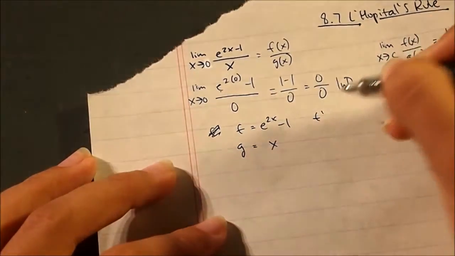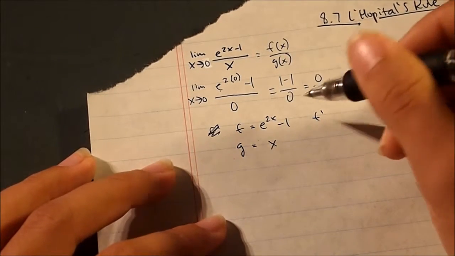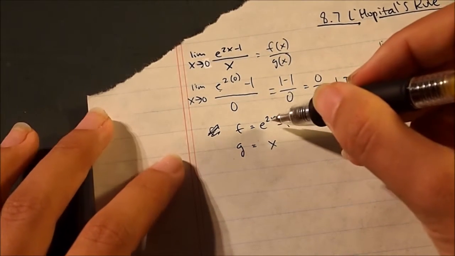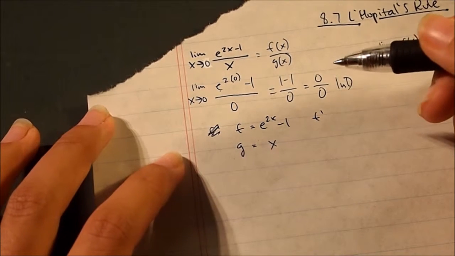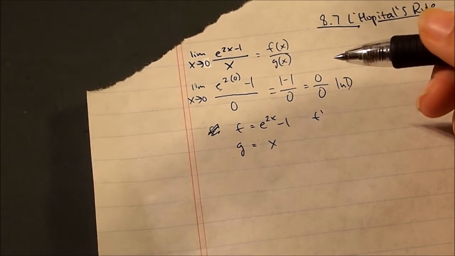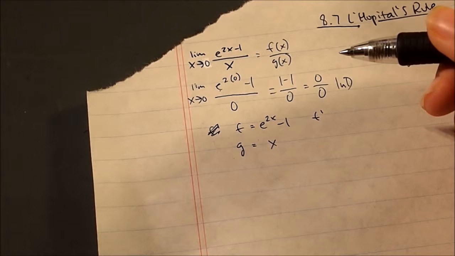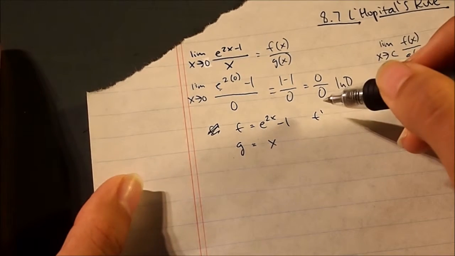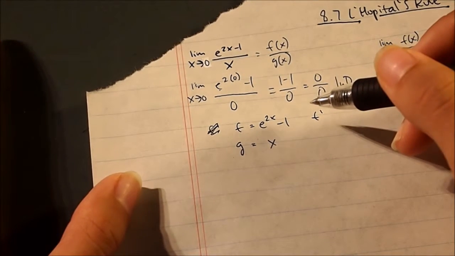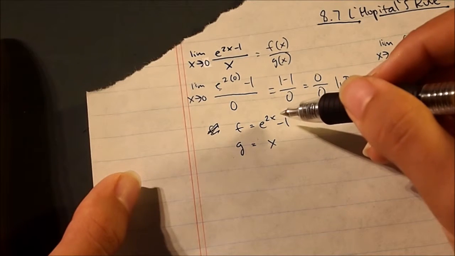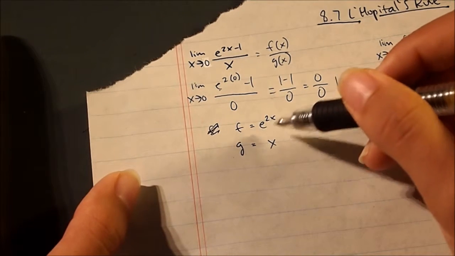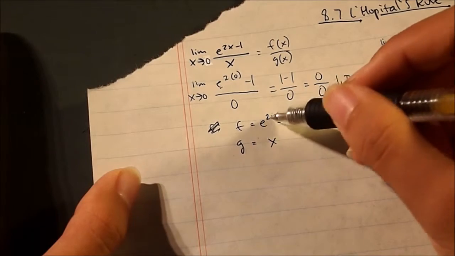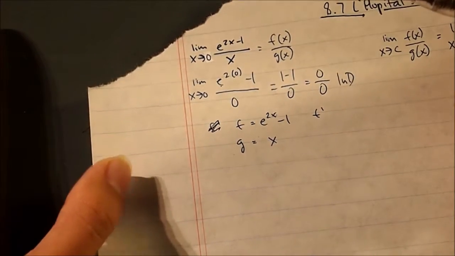For the derivative of f, we bring down the 2 from the exponent.